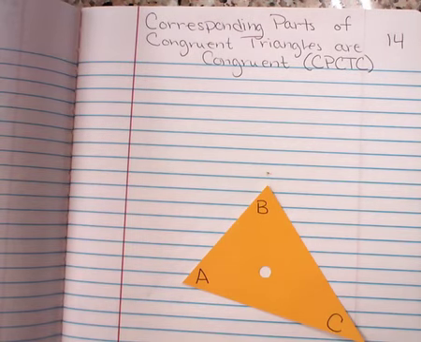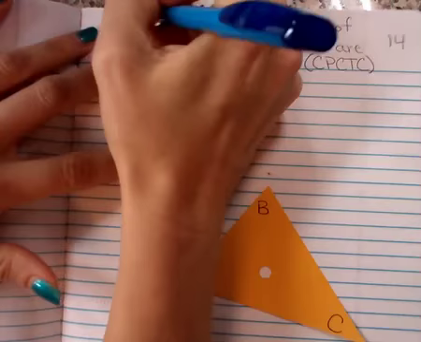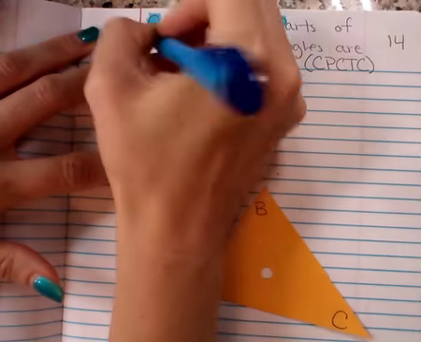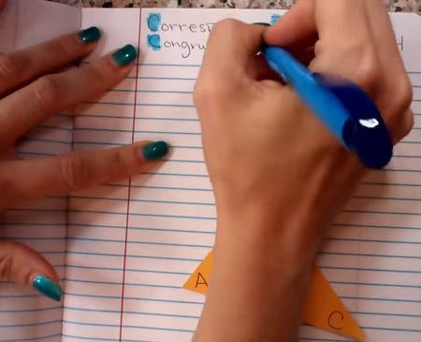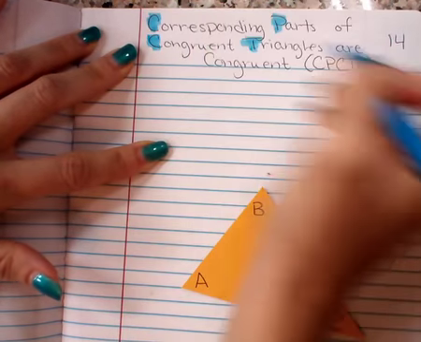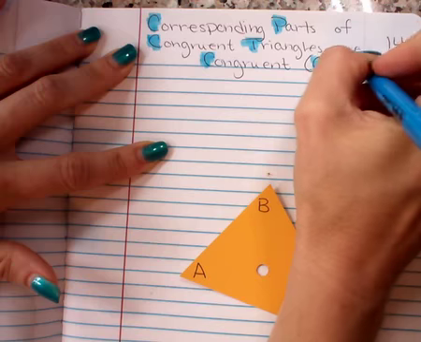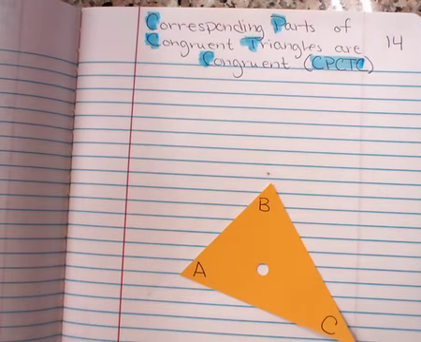So let's go ahead and highlight where that's coming from. So corresponding parts of congruent triangles are congruent. And that's going to give us our CPCTC, which is very useful in geometry.